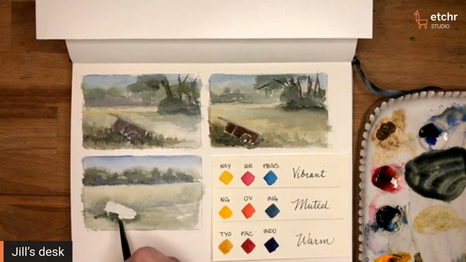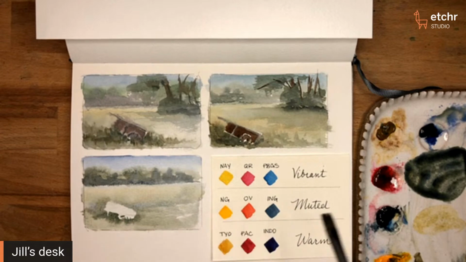We just have a comment in the chat from Janet. They say, I'm amazed at the mixes and the possibilities of triads. I'm a beginner, so this will help me learn my colors.